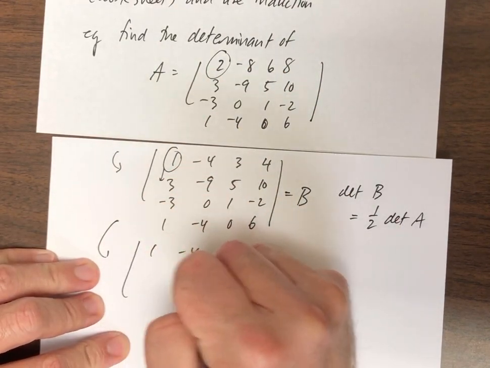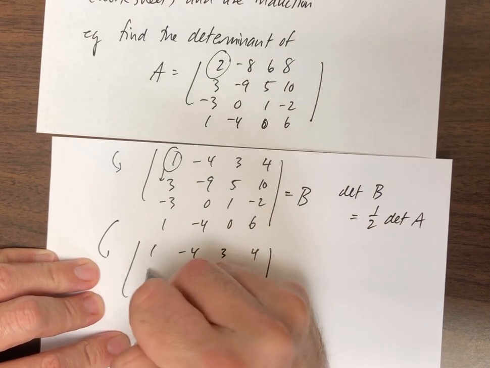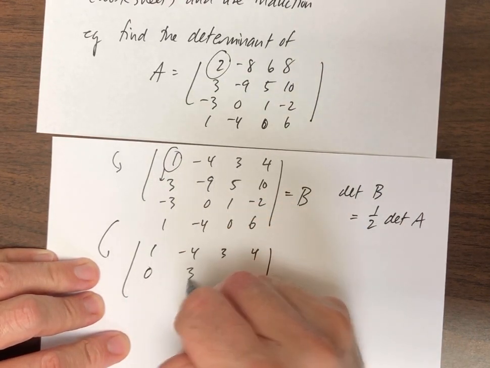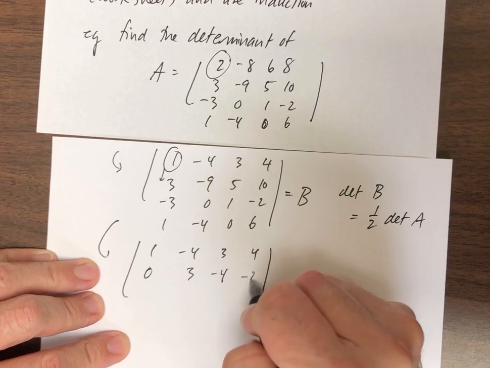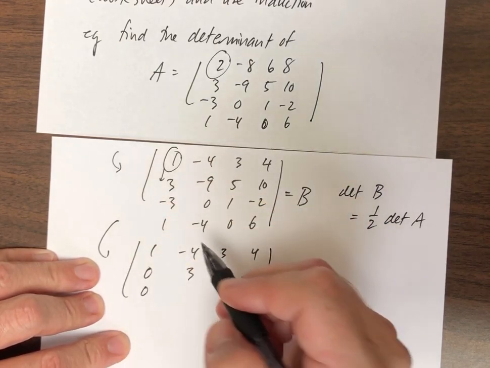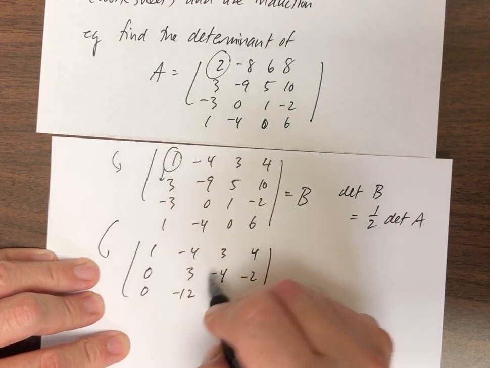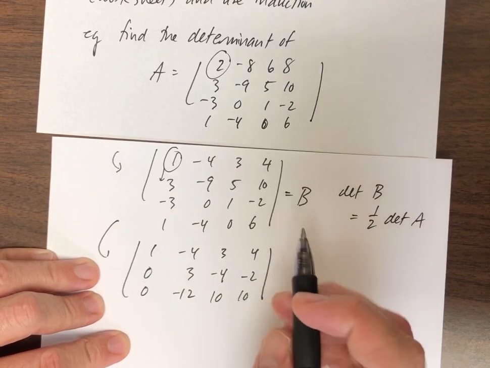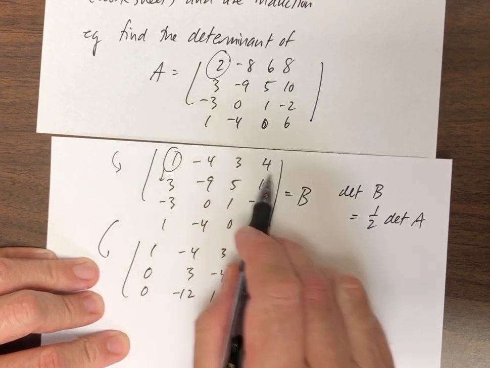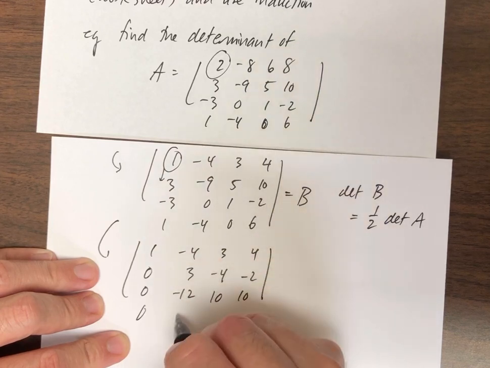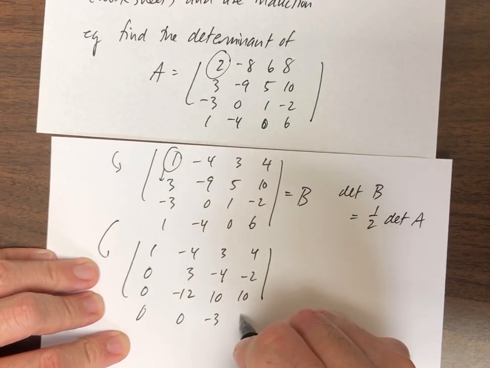So I leave that row alone. And this is minus 3 times that, so this is going to be 3, minus 4, minus 2. I'll take 3 times the first row, add it to the third. This is 0, minus 12, 10, 10. Hopefully I'm doing this right. Then I'm going to take minus 1 times the first row, add it to the last. 0, 0, minus 3, and then 2.